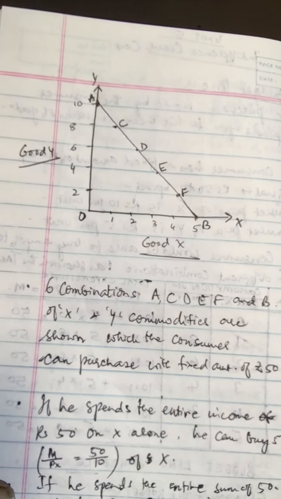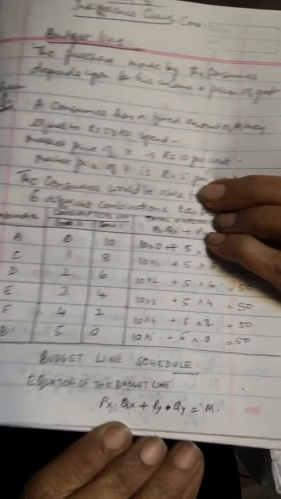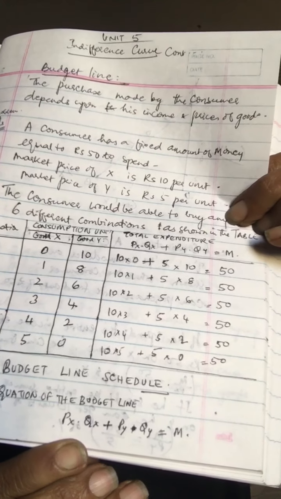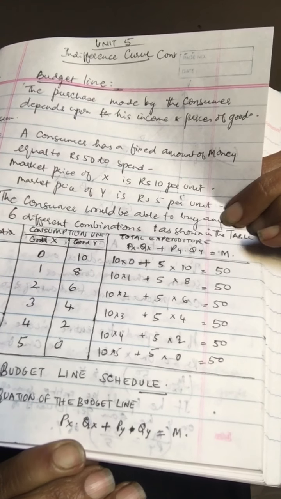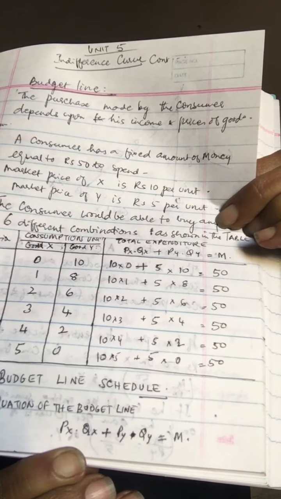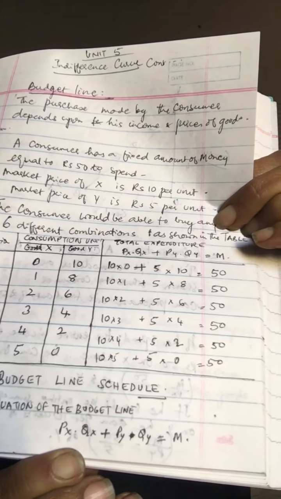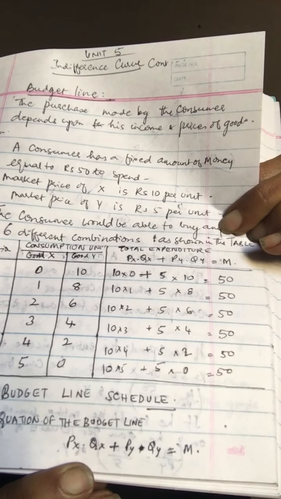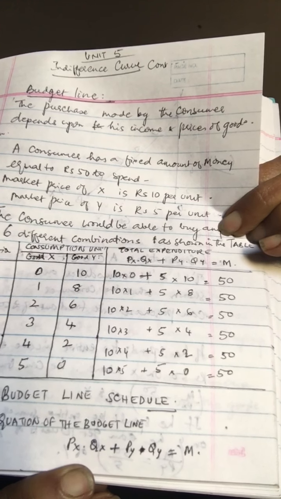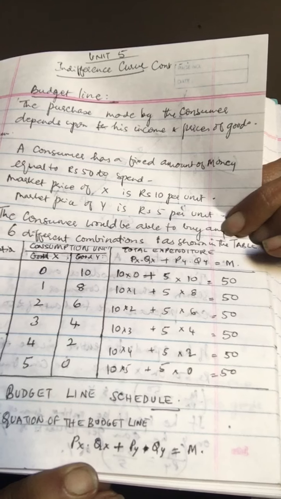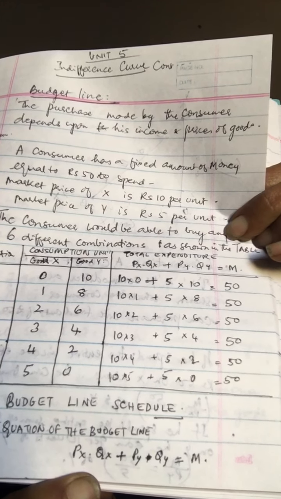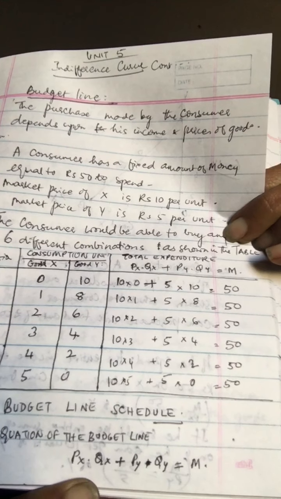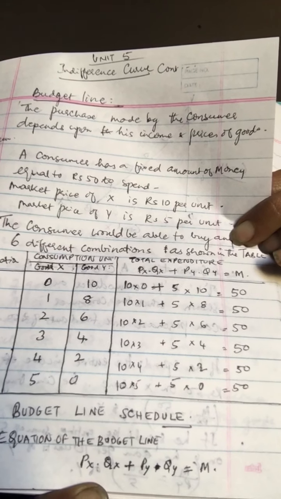We showed the equation there. The equation is PX into QX plus PY into QY is equal to M, where PX and PY denote prices of good X and Y, and QX and QY show quantity of goods X and Y, and M denotes money income of the consumer. So the left side of the equation represents total expenditure on the purchase of two commodities. PX into QX denotes expenditure, that is price into quantity, on commodity X, while PY into QY denotes expenditure on commodity Y, and the right hand side of the equation shows income of the consumer. Thus the equation of the budget line says that the consumer's expenditure on the purchase of different sets of two commodities is equal to his money income, M.